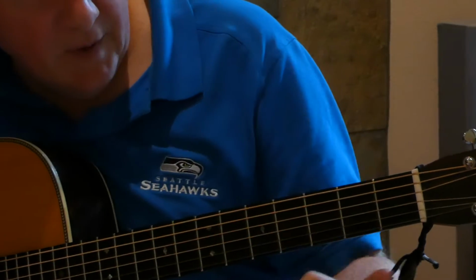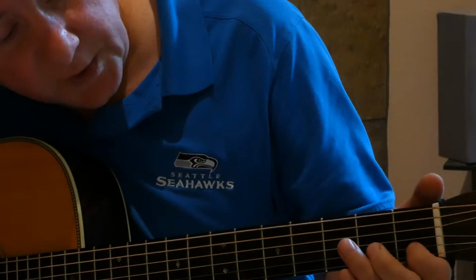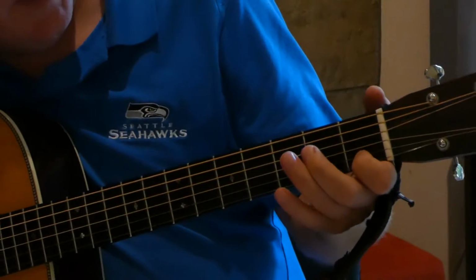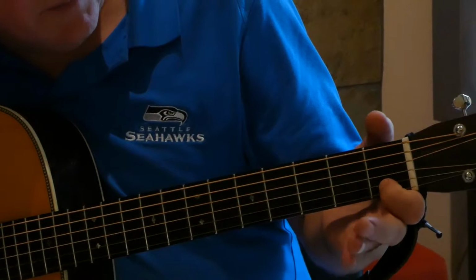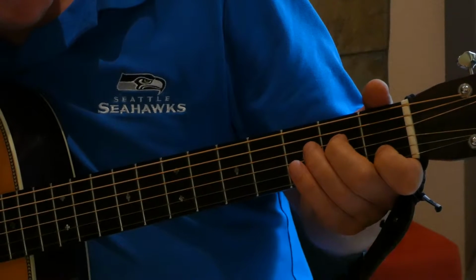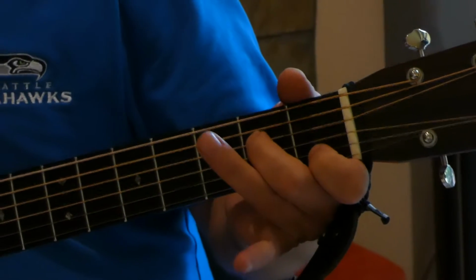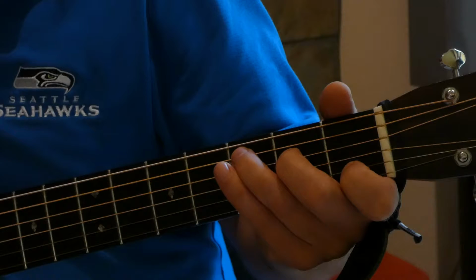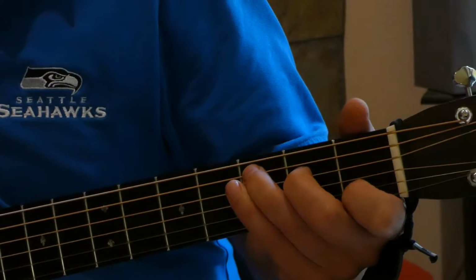Three fingers. First finger, index, goes on your second string, first fret. Second finger, the middle finger, goes on your fourth string, second fret. And of course your ring finger goes on the fifth string, third fret. And that's the C chord.